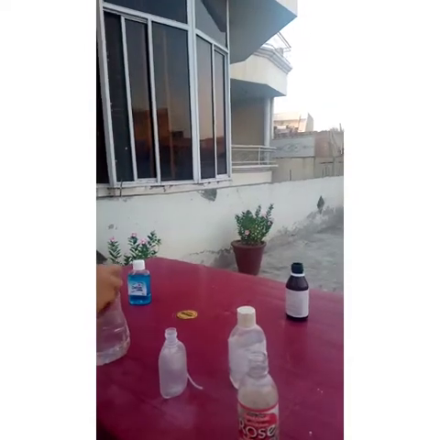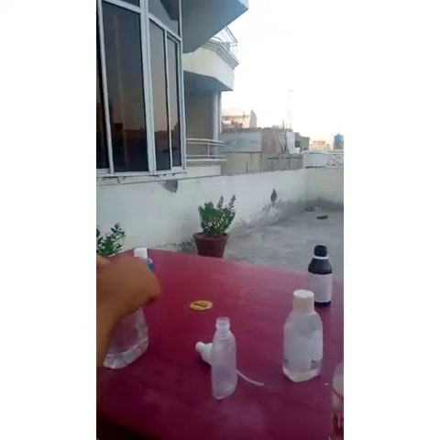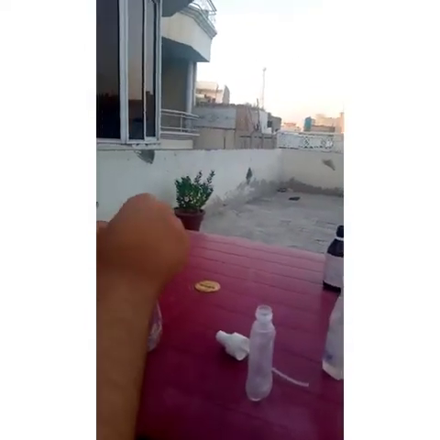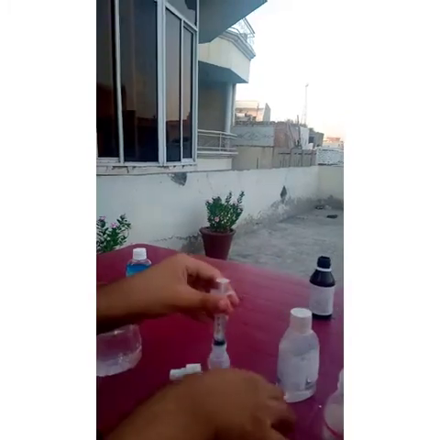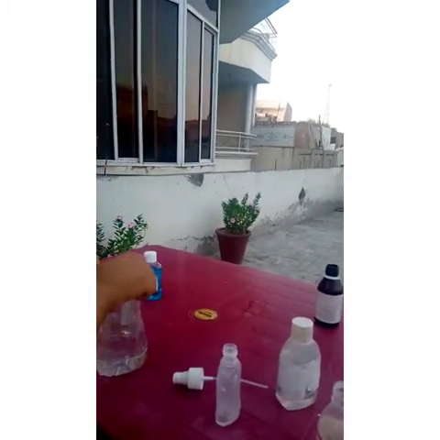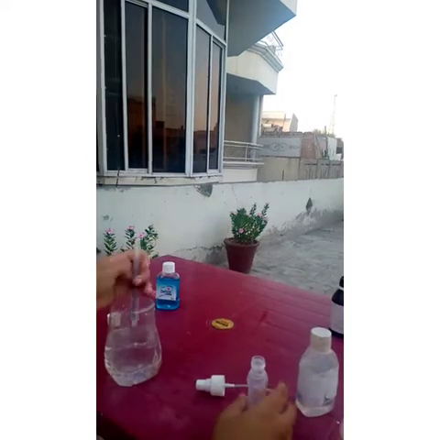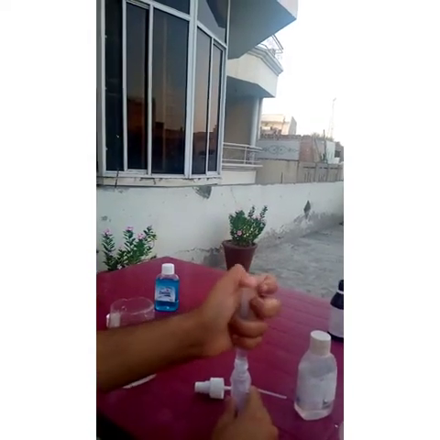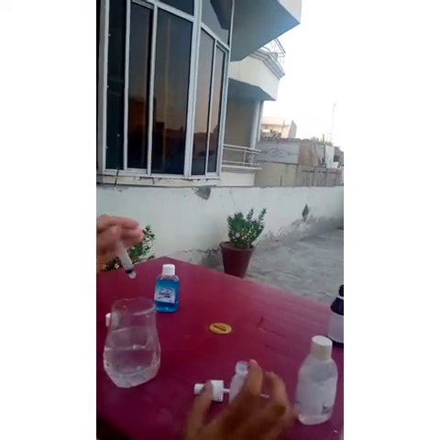Now add these 3 bottles. 50 ml I already added, 100 ml added, and more to add. After that, add the glycerol to the final product. This process is a little bit slower because there is no funnel.